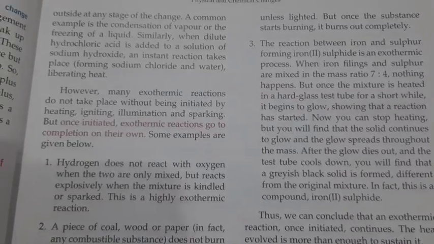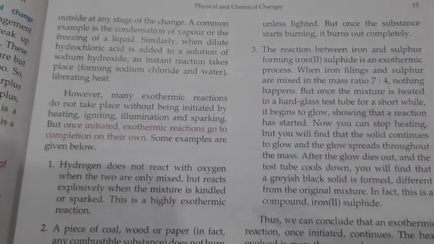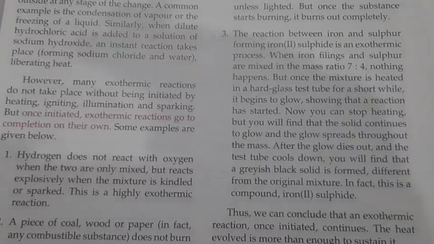In exothermic changes, heat is being released. In endothermic changes, heat is being absorbed.